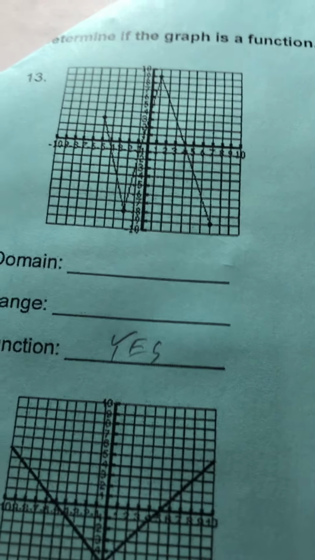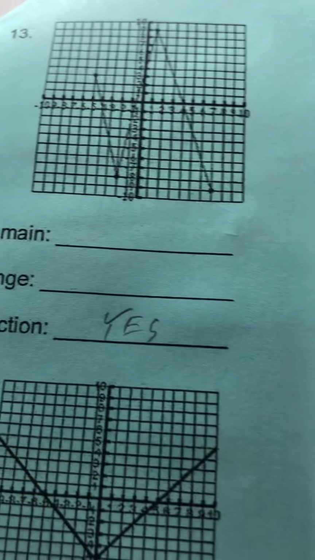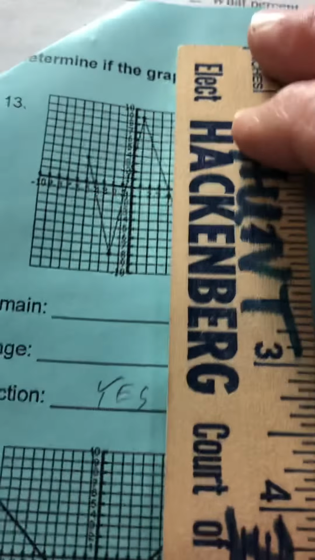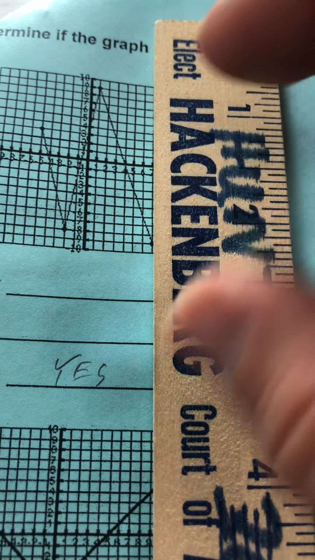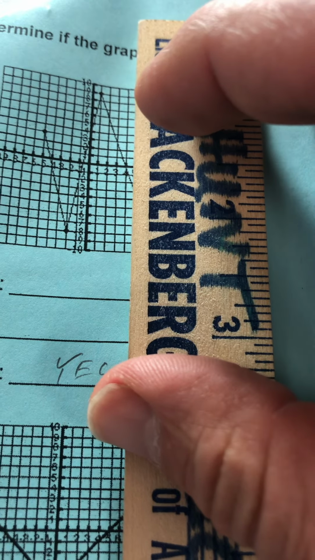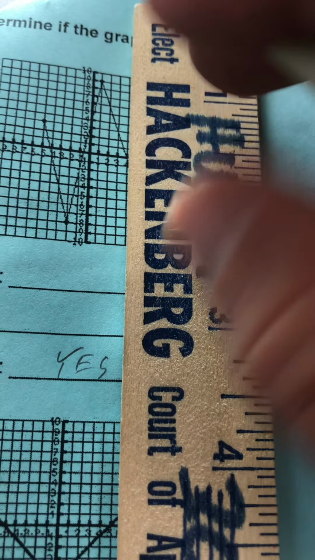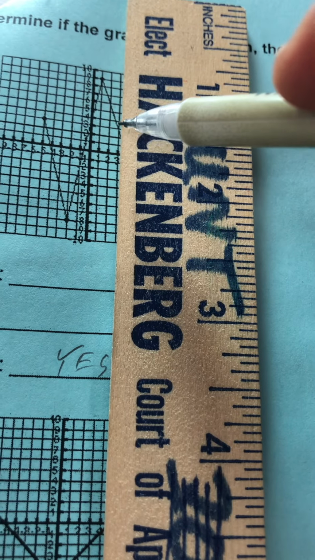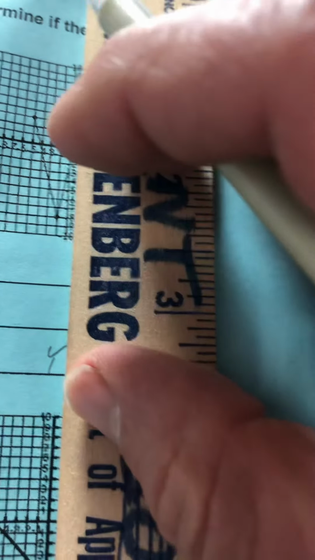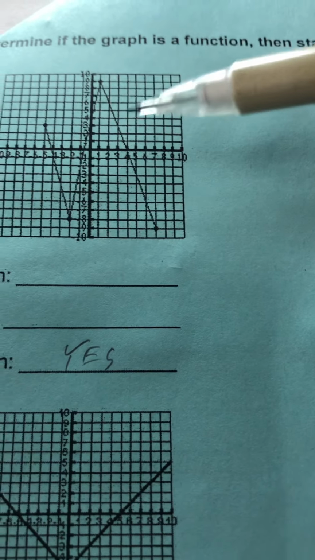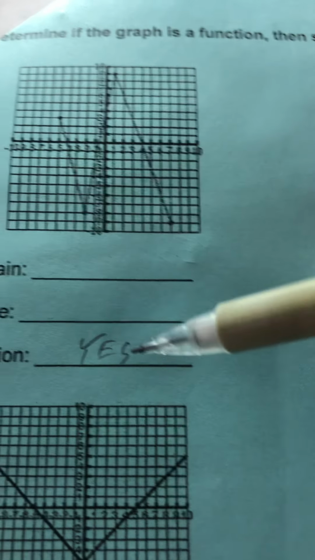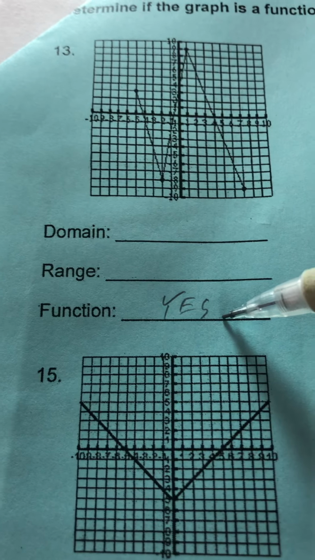And then we had to do the vertical line test. The vertical line test is if you were to have a vertical line, say like this little ruler I have, and as you keep going across, if the graph hits the vertical line in more than one place at one time, it is not a function. That means you have 2 repeated x values. Notice that these do not have any repeated x values. It's going to be a yes, it is a function.